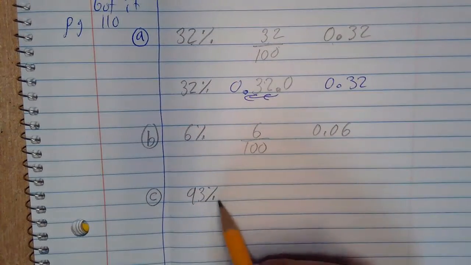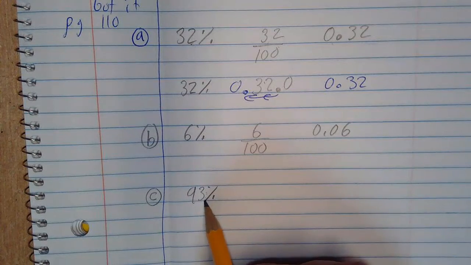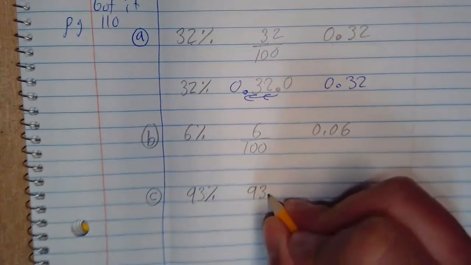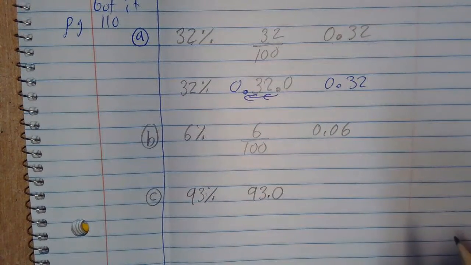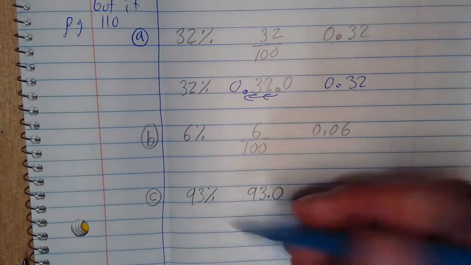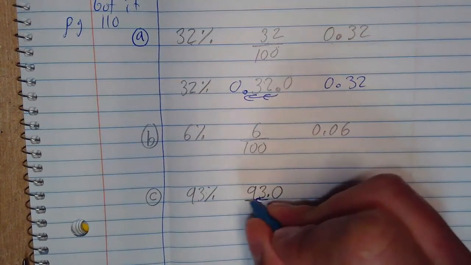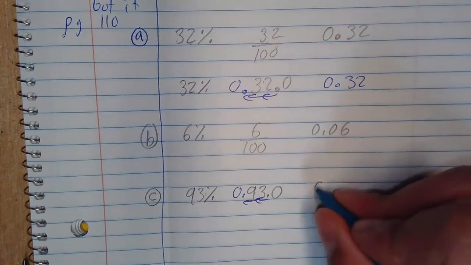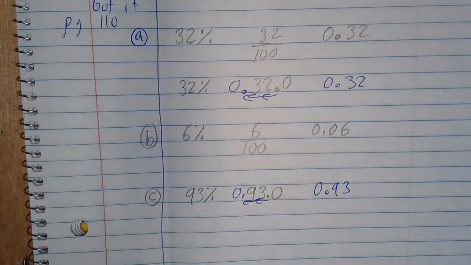93%. You know what? This is almost $1. This is going to be like 93 cents. I'm going to go ahead and change it to a decimal number. I'm going to take away the percent. Now I have 93.0. Move the decimal point to the left 2 spaces. 0.93. And that is that, my friends. All right. Goal number 2.